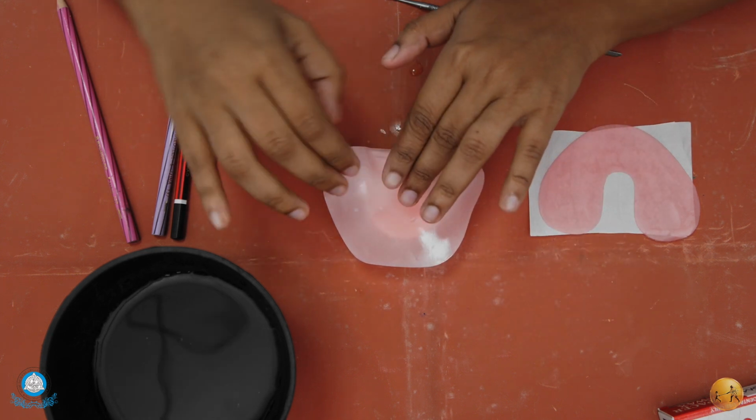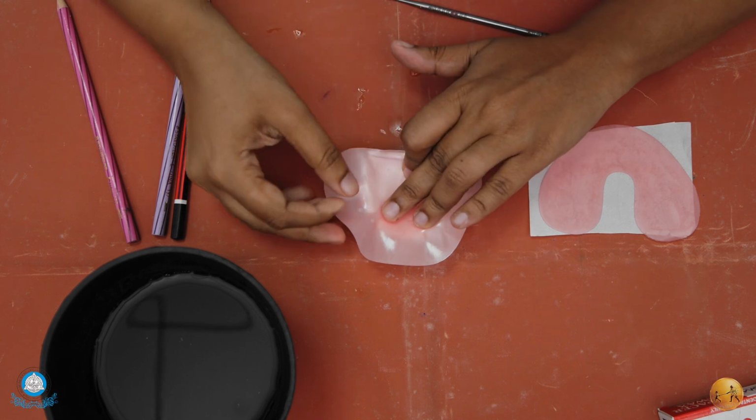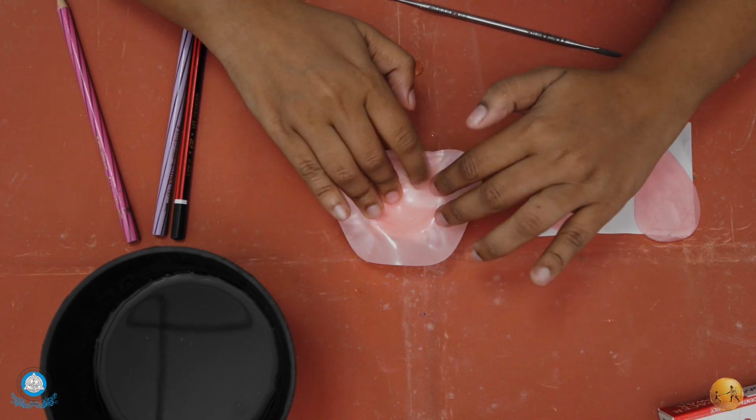I have softened the spacer. From the palatal area, slowly start adapting onto the ridge area with your fingers.